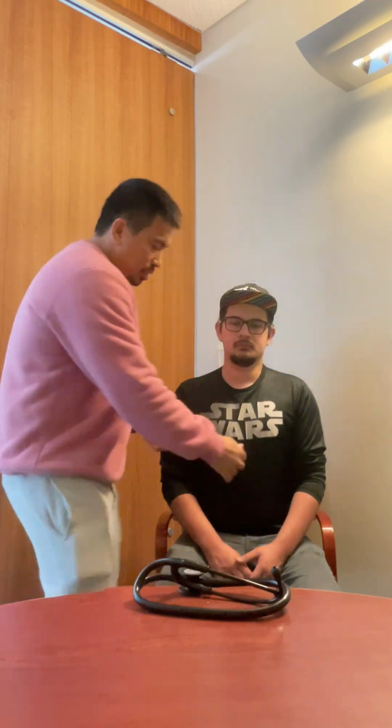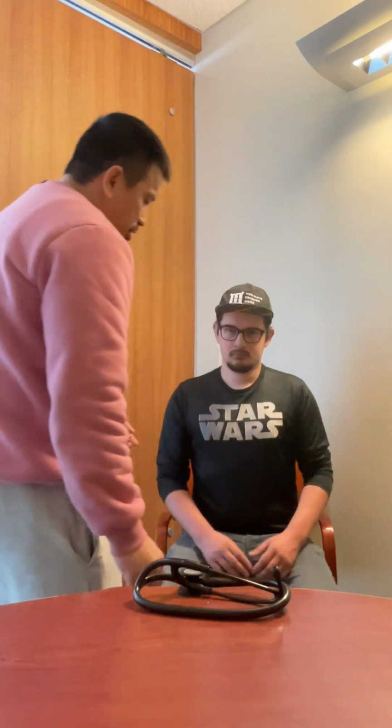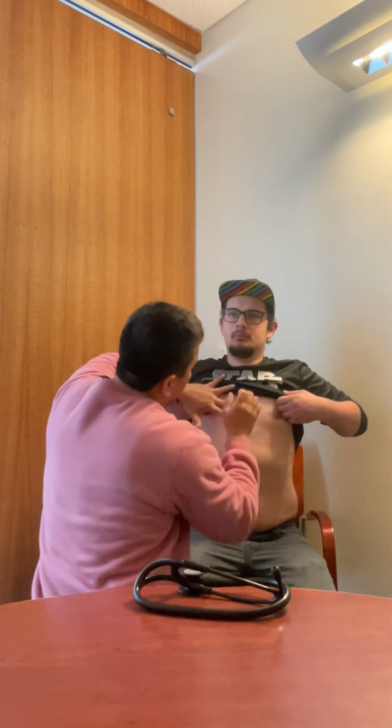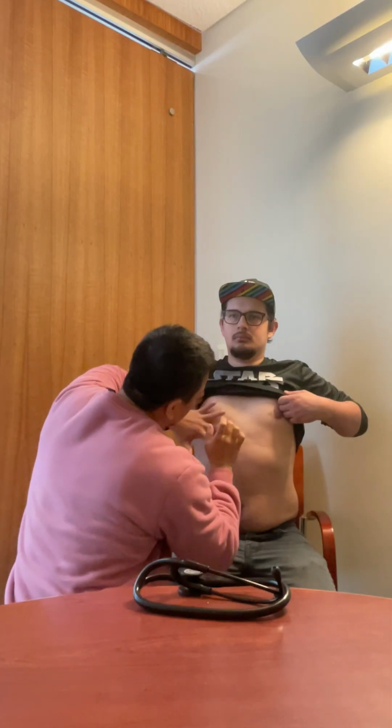So once I'm done with that palpation, now I'm going to do the percussion. Basically, in percussion, I'm checking to make sure that I hear a resonant sound. It's not dull. Okay, so let's lift up your shirt. Good sound.